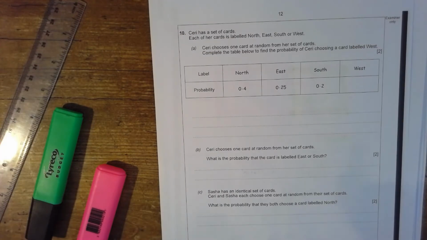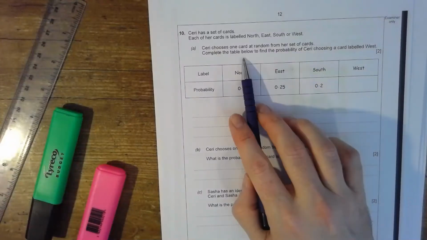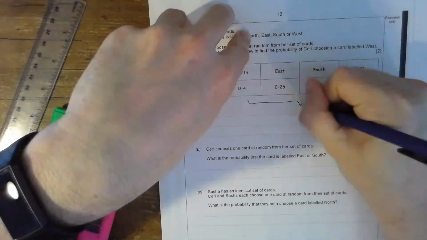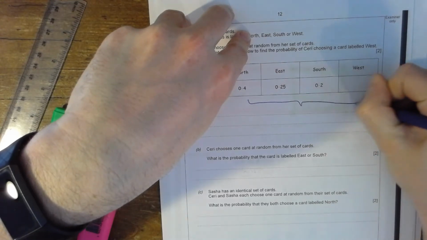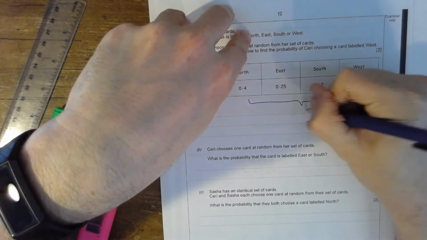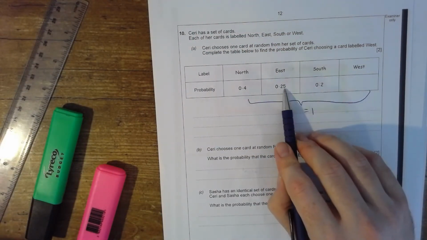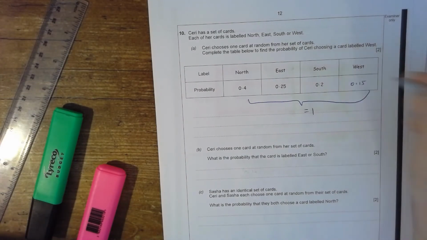Okay, question 10 says, Kerry has a set of cards. Each of the cards is labelled north, east, south, or west. Kerry chooses one of the cards at random. Complete the table below. Well, because all the probabilities add up to 1, so all of those equal 1. So far, we've got 0.4, plus 0.2 is 0.6, and plus 0.25 is 0.85. So this must be 0.15.